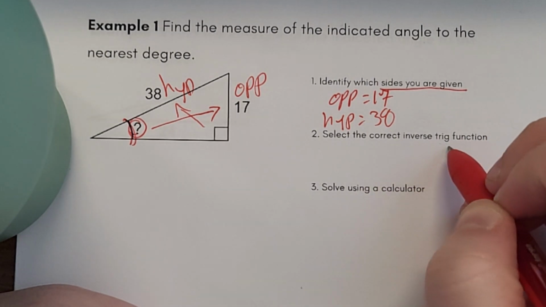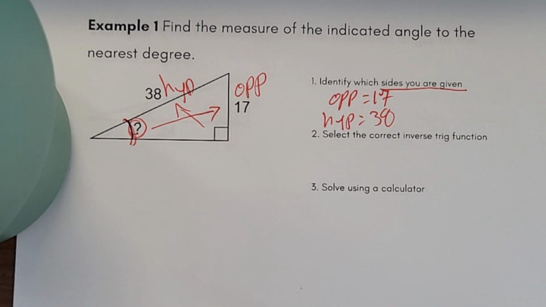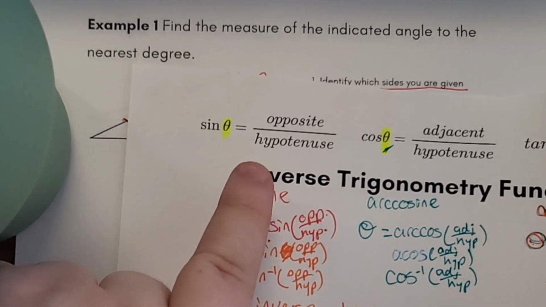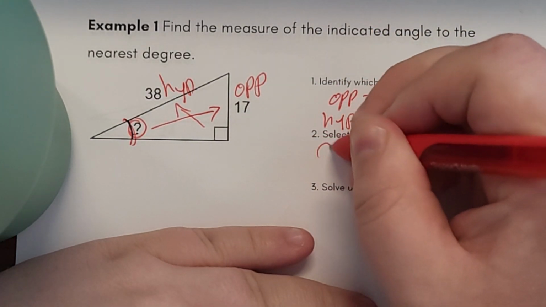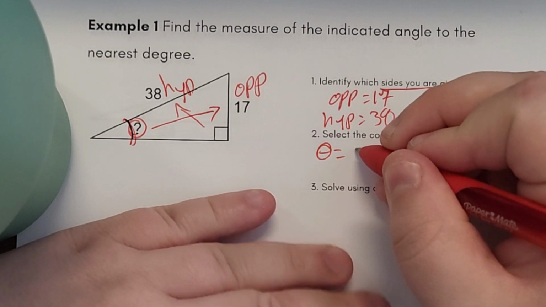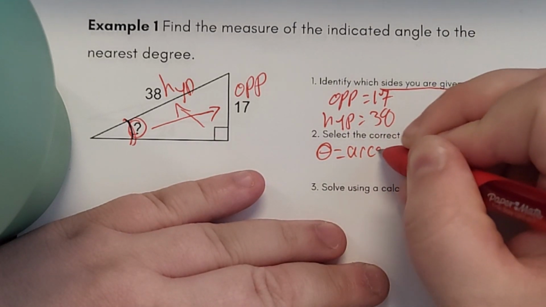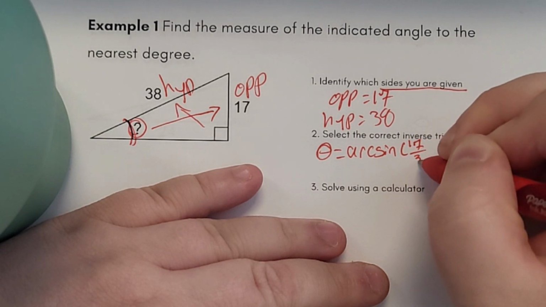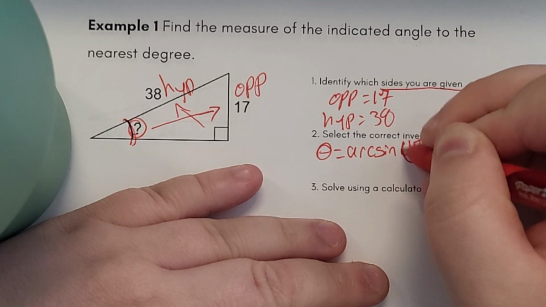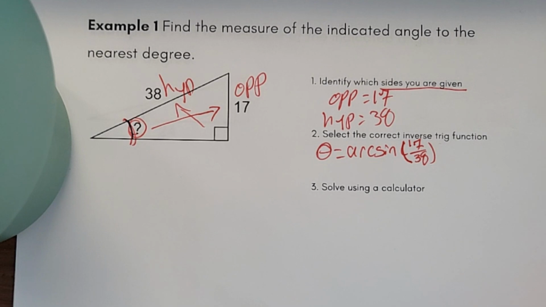Next, we select the correct inverse trig, and because we have opposite and hypotenuse, we're going to use arcsine. So our angle equals arcsine of 17 over 38. Make sure you plug in your sides correctly, and then you just throw that in a calculator.